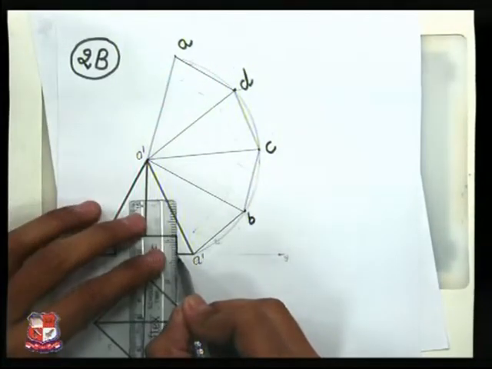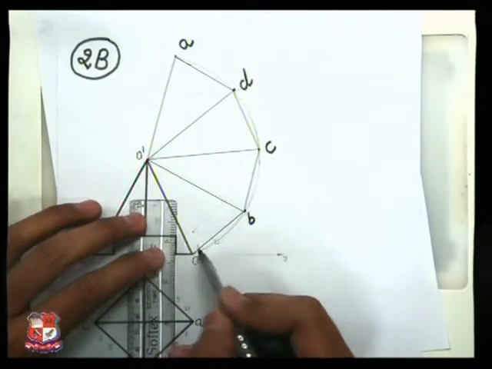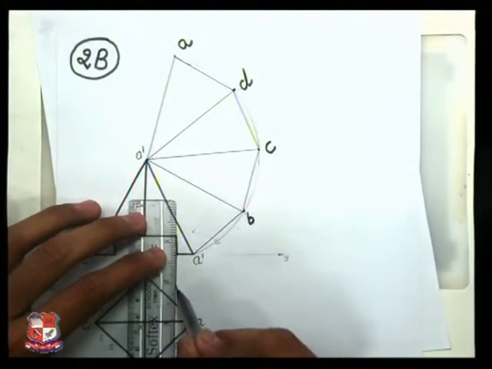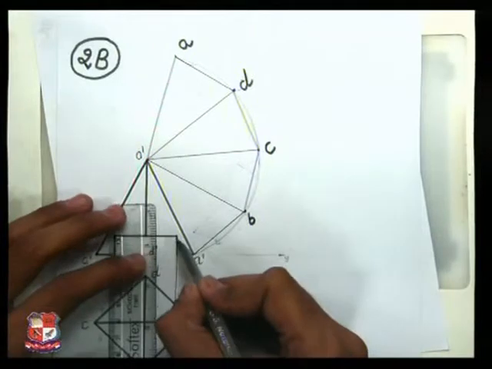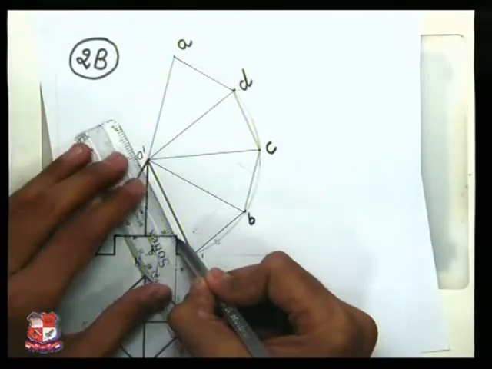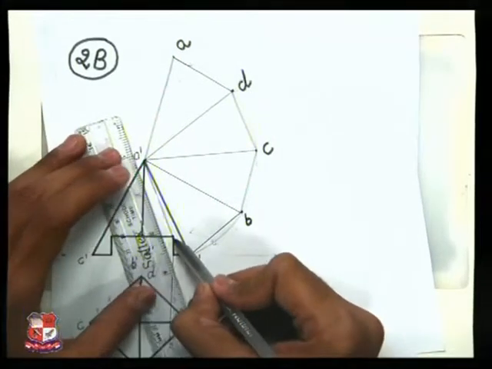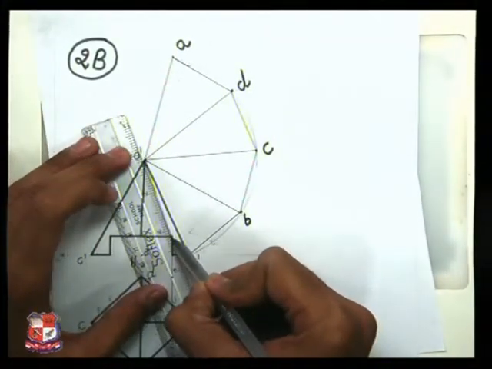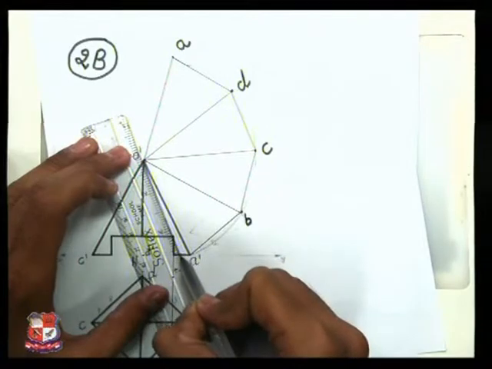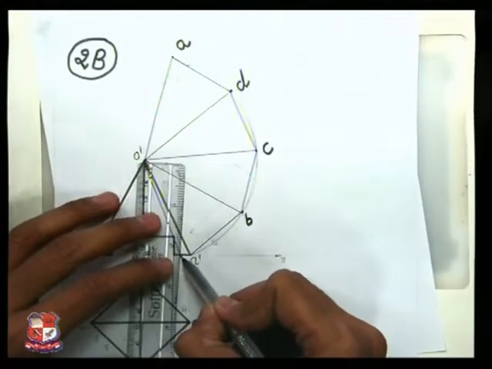So for that, let me transfer this point. This is the point of intersection of the cutting plane and the pyramid, like this. Similarly, from this point, draw a generator or imaginary edge like this. From this point, join to O dash and draw a line like this, and draw this generator in the top view.